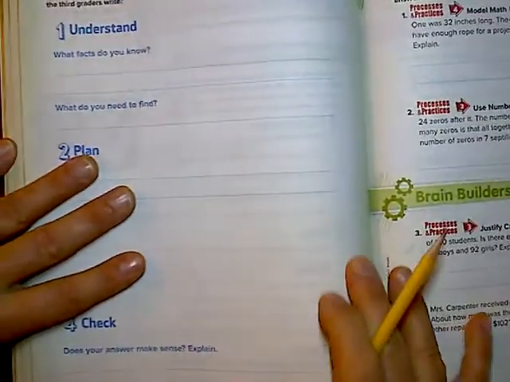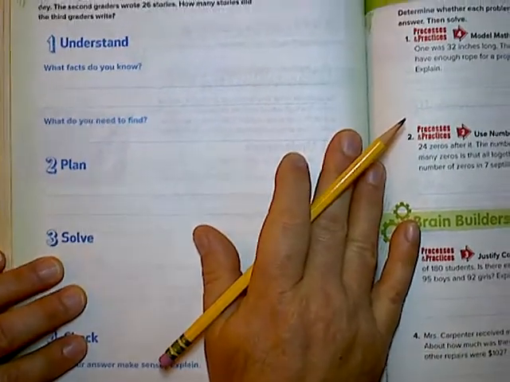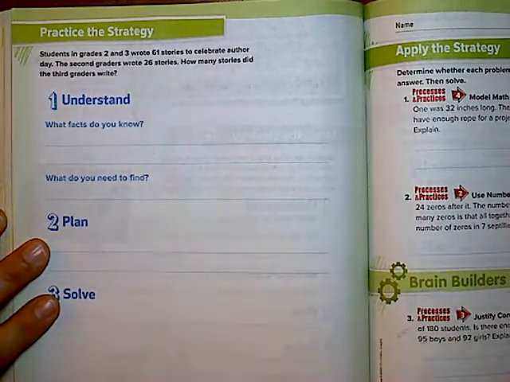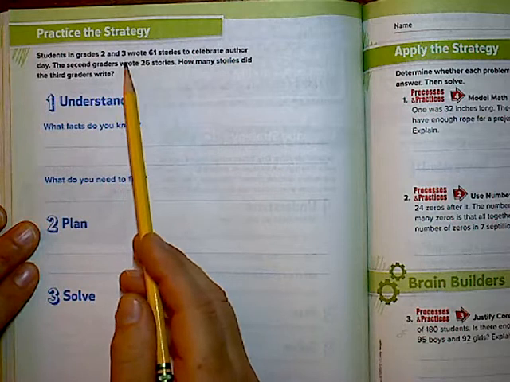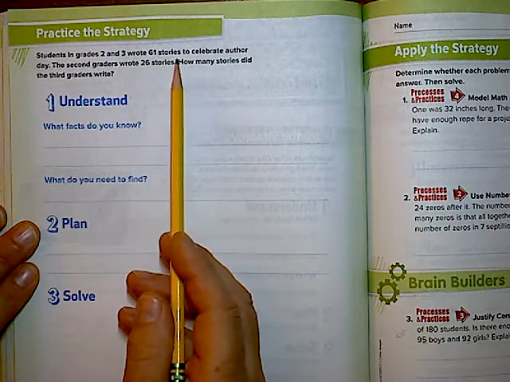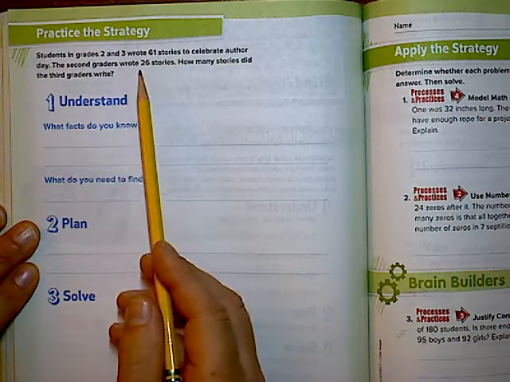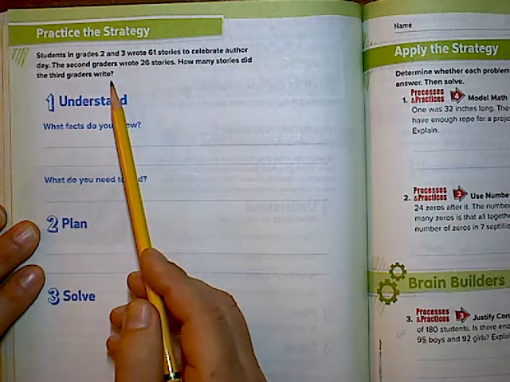Sometimes it won't have the word about, but we might be able to get away with an estimate anyway. Let's look at the next one and see if it's going to be true here. All right, on page 146, it says students in grade 2 and 3 wrote 61 stories to celebrate Author Day. The second graders wrote 26 stories. How many stories did the third graders write?